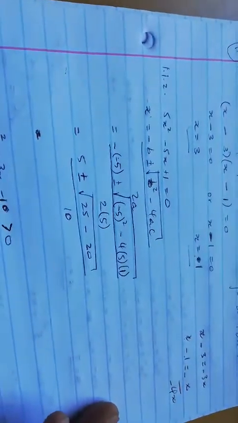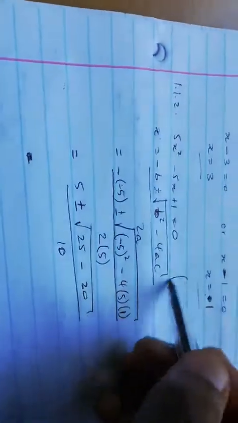And the next question. In the question paper, they normally write in brackets, round off to, let me see, 2 or 3.